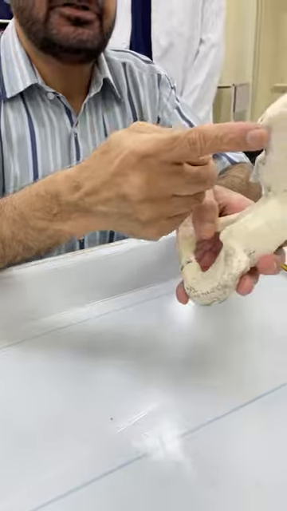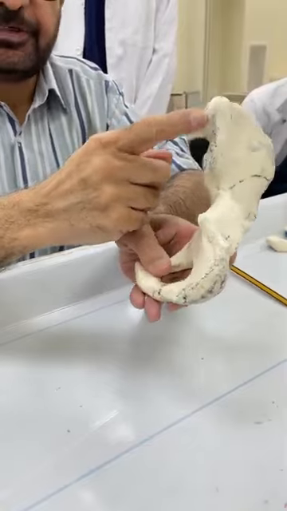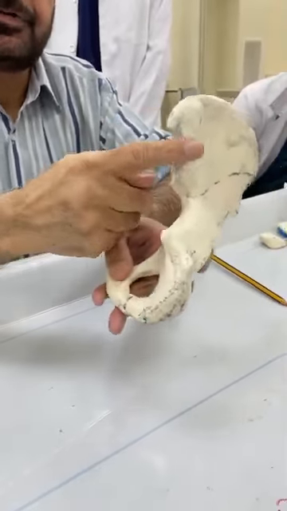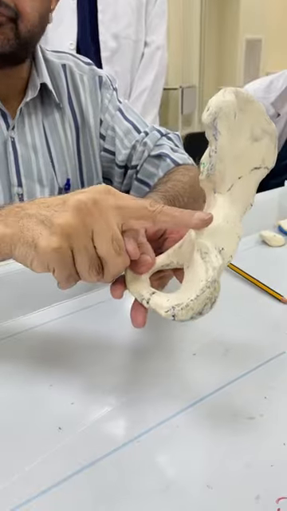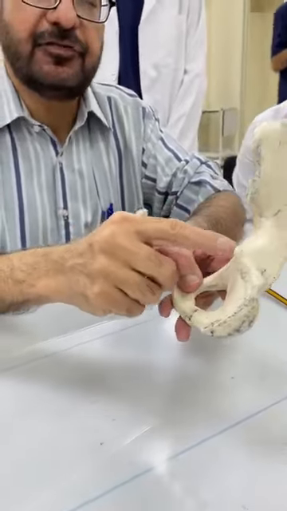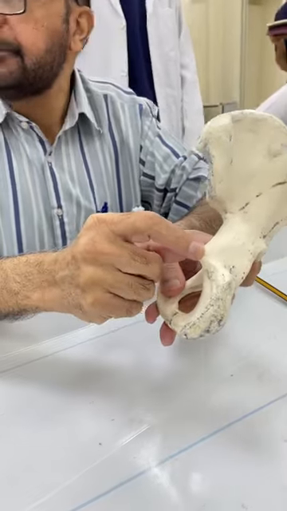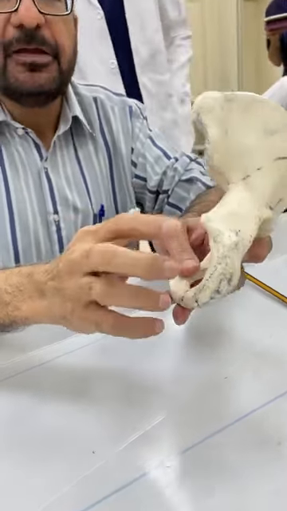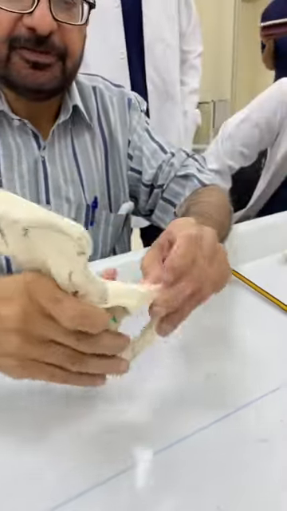Then the posterior border has the posterior superior iliac spine, the posterior inferior iliac spine, and it will continue as a notch, and it will reach into the greater sciatic notch, and it will even reach the ischial spine. Then after that we have the ischial tuberosity.